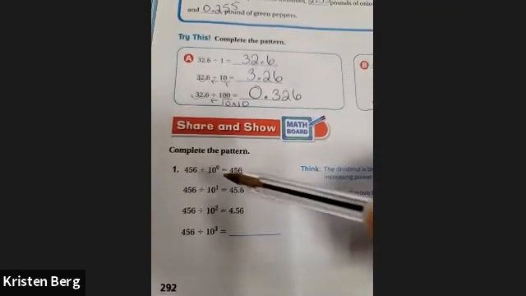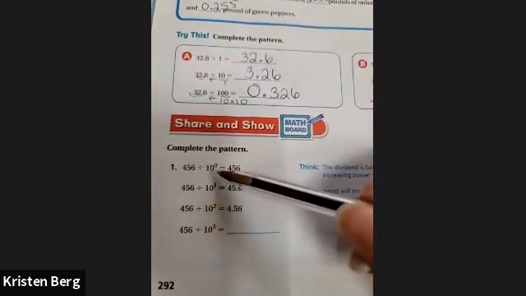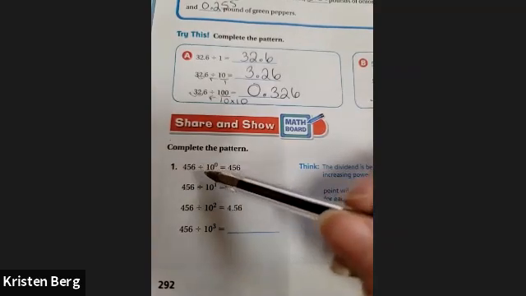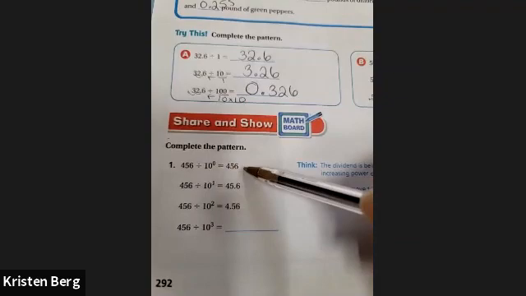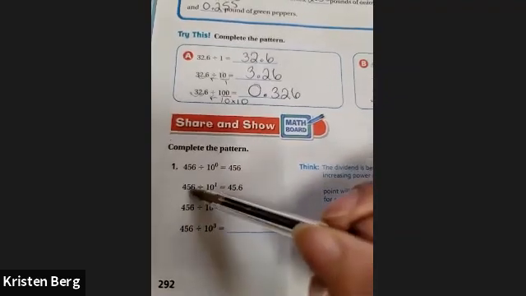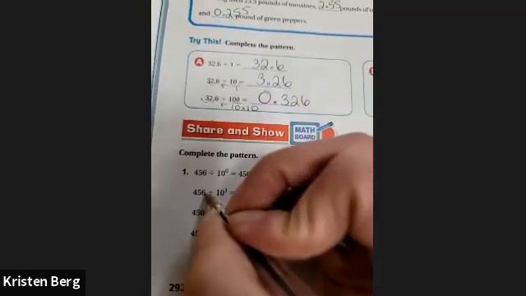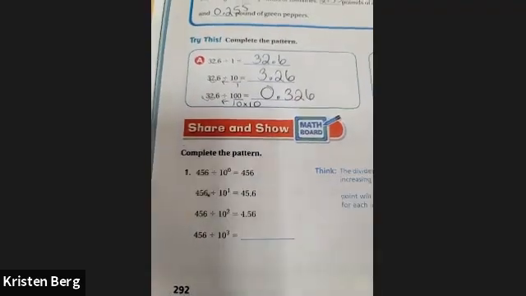All right, this one, it says just complete the pattern. Well, everything was basically done for you because they said it was 456 and you're going to move it nowhere. So therefore, it's going to remain the same. Then you take 456. Remember, the decimal is always at the back if it is not given to you.